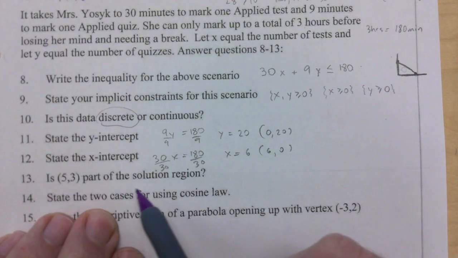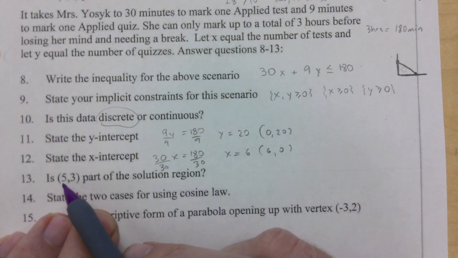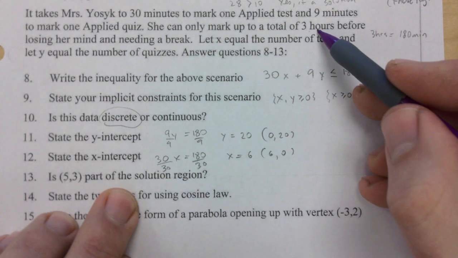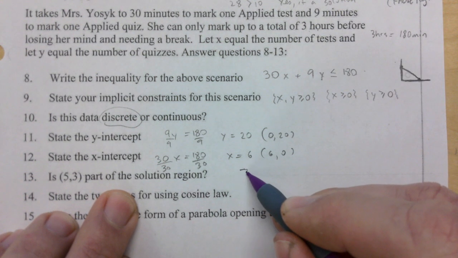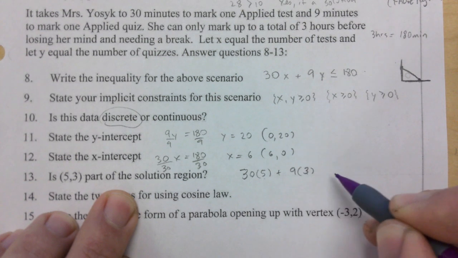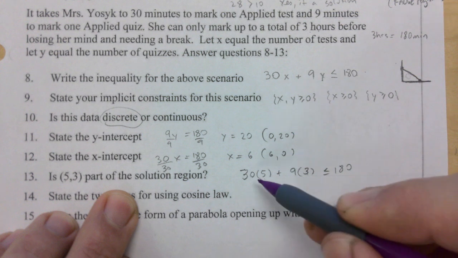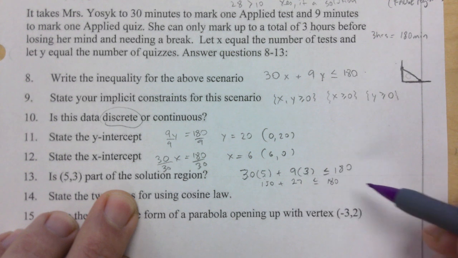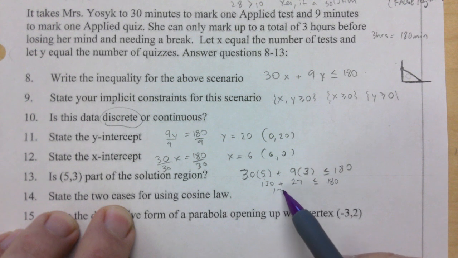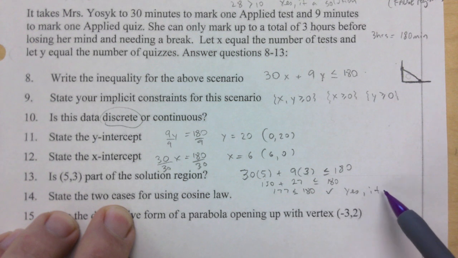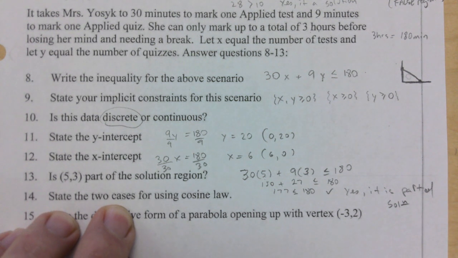Is (5, 3) part of the solution? In other words, is marking 5 tests and 3 quizzes going to satisfy the restriction? Well, let's check. So 30 times 5 plus 9 times 3, right? So 5 tests, 3 quizzes. Is that less than or equal to 180? This gives you 150 here, and this gives you 27, right? I'm running out of room, but this would be 177, which is less than or equal to 180. So yes, it is part of the solution. Okay, you can write it that way.